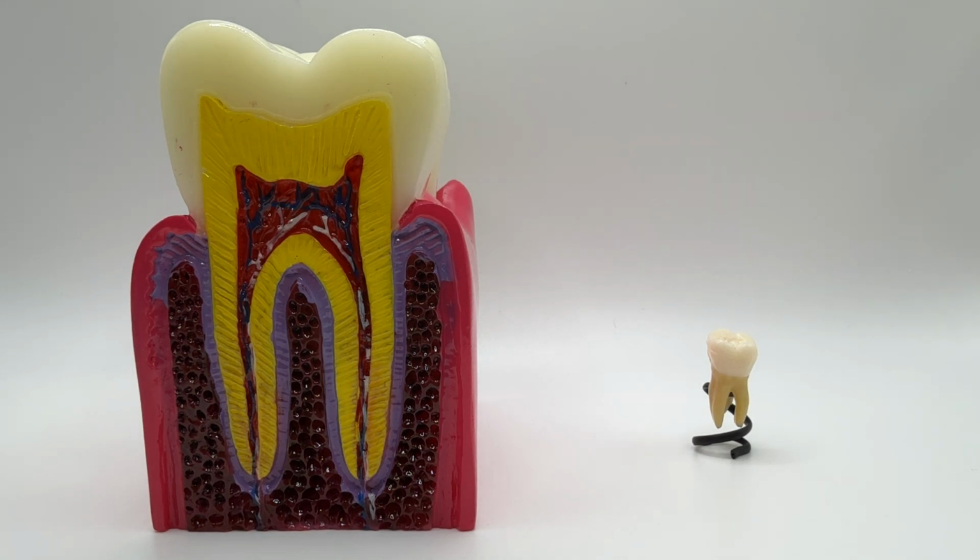Then we have the pulp. This is the area inside the tooth, as you can see there. It holds the nerves and blood vessels, which provides nutrients to the tooth. It is in the center of the tooth and is in both the crown and the root.